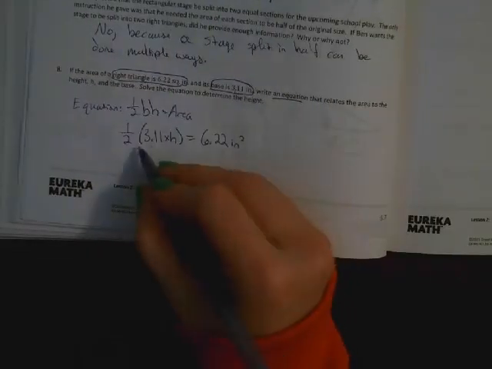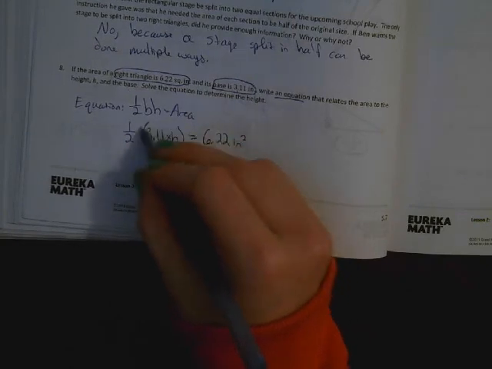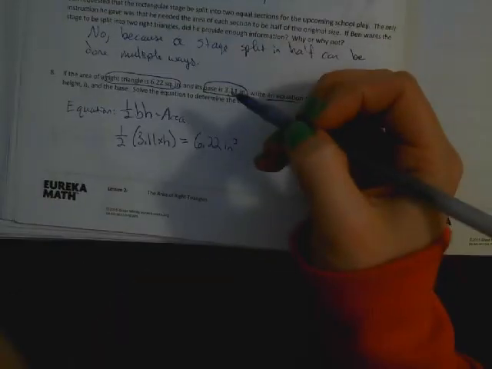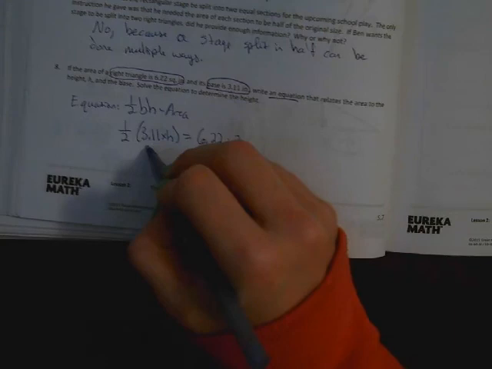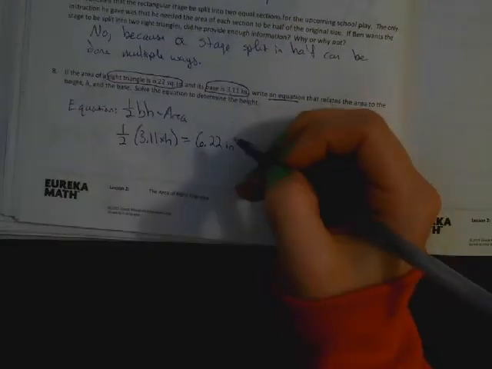Now, if I were to multiply this out, because of the rule with multiplication, it doesn't actually matter which order we multiply in. So what we'd have here is 1/2 times 3 and 11/100 times h. What we can do is divide by 1/2 to start.